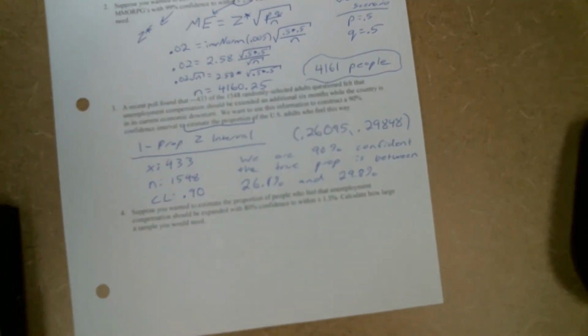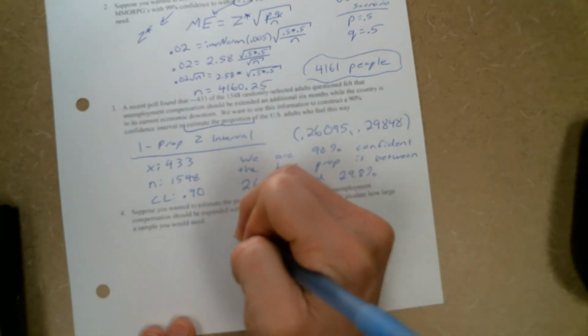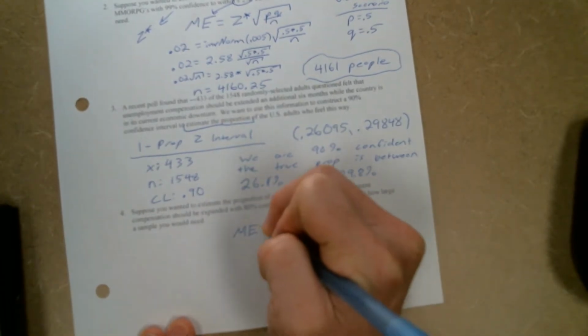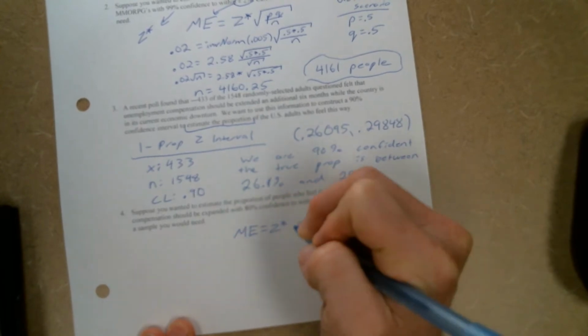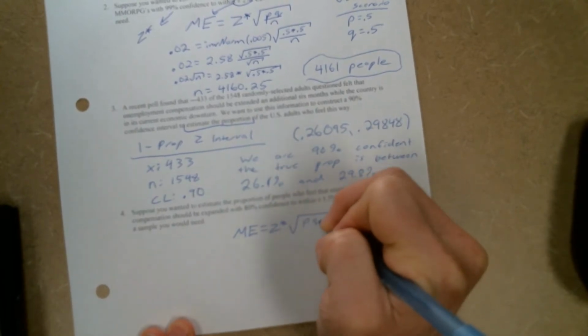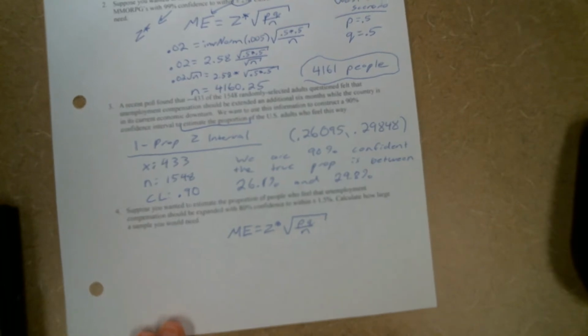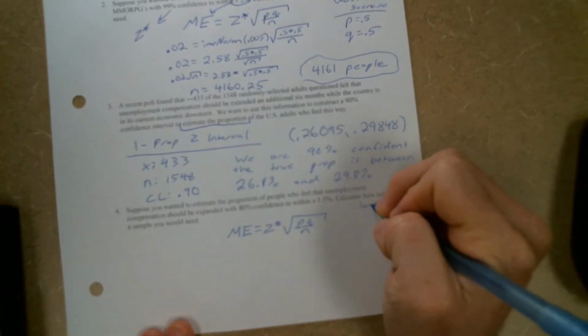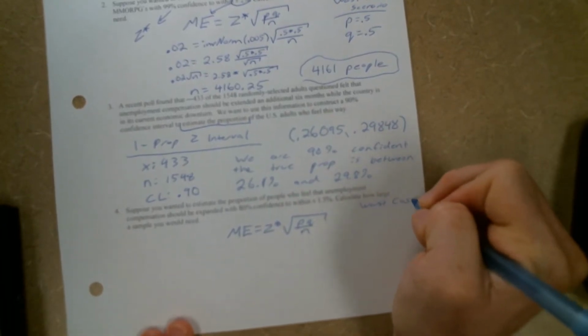All right, now suppose you want to estimate the proportion of people that feel unemployment compensation should be continued with 80% confidence within 1.5%. Calculate how large a sample you would need. All right, so again, going right back to that formula we just used, m equals z star, square root of pq over n. They're still not giving us a baseline p or q.